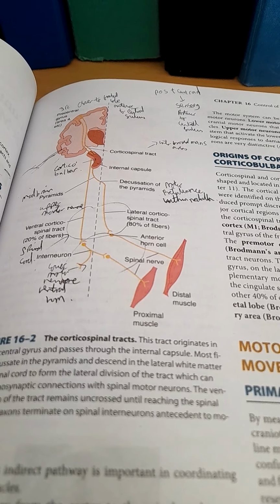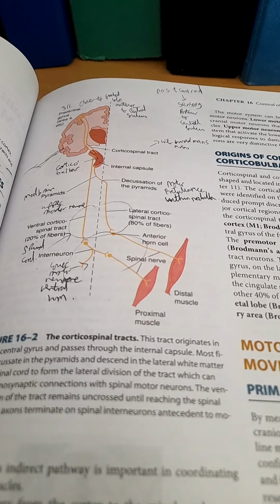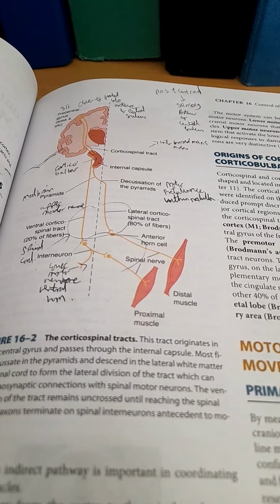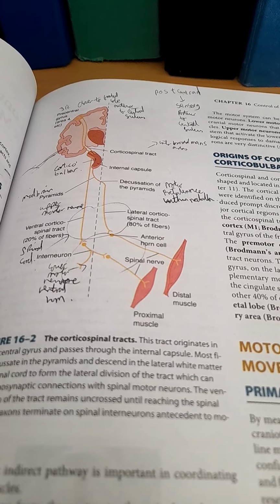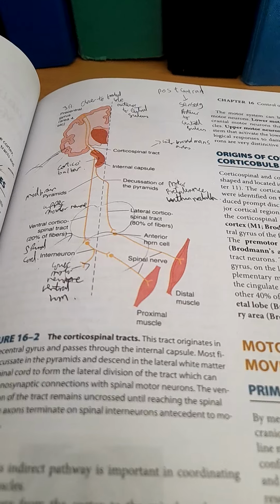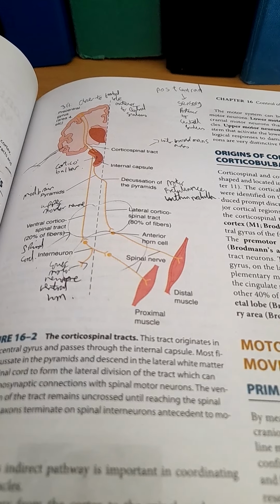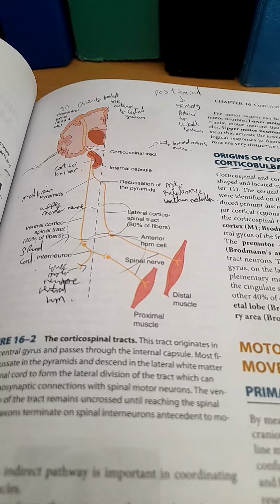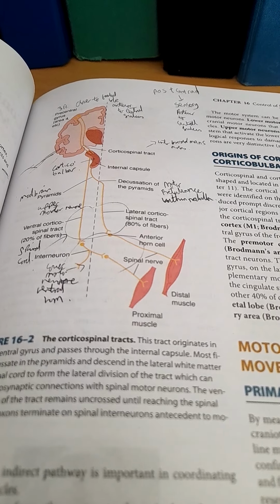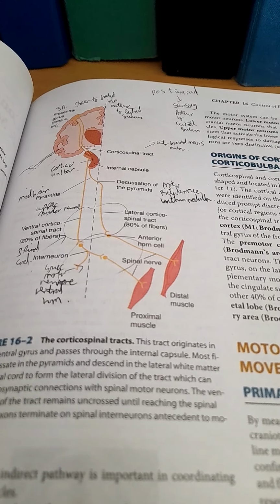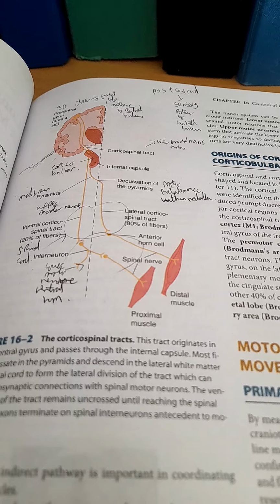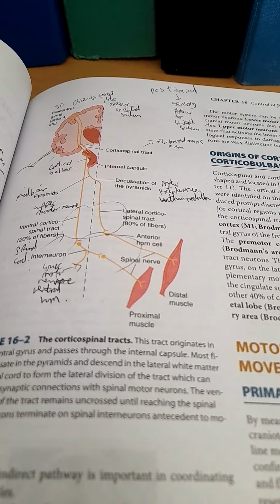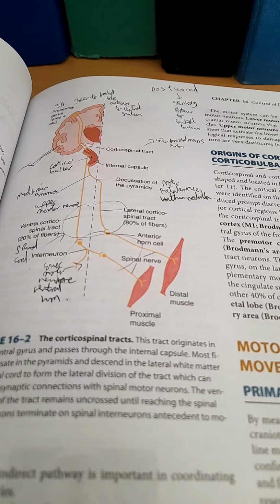muscle. So the top part, which is before it creates a link with the neuron, is upper motor neuron, whilst the lower part, which is a short part, would be the lower motor neuron, where it creates a link with the muscle. That neuron will be lower motor neuron. So hence upper motor neuron disease and lower motor neuron disease.